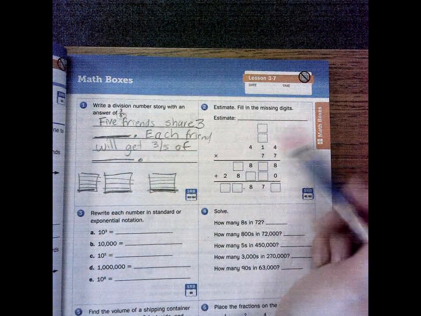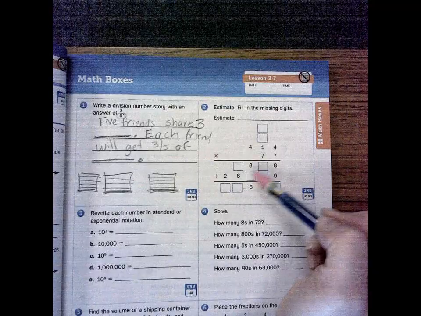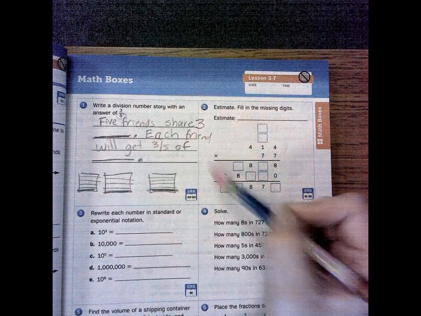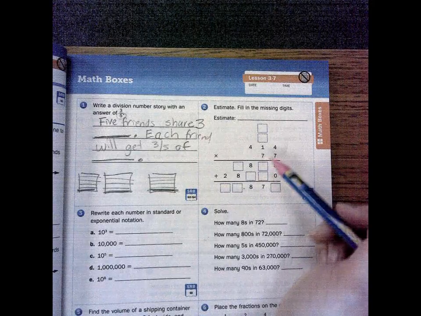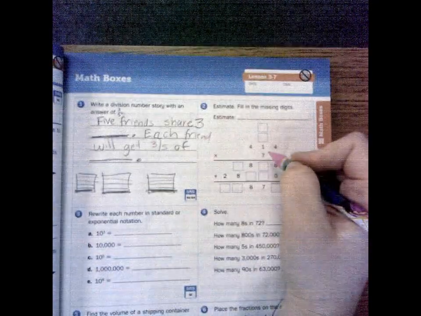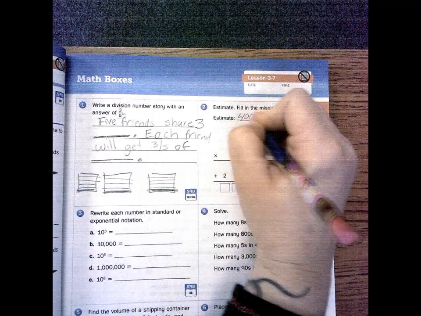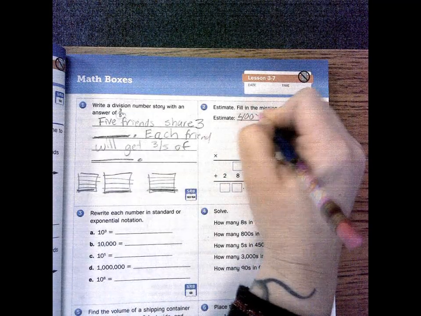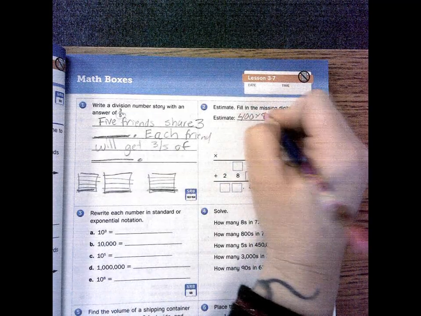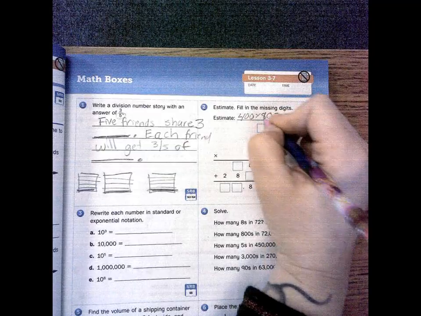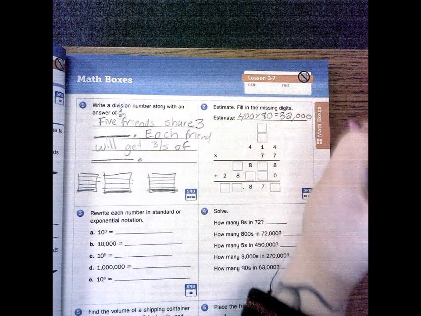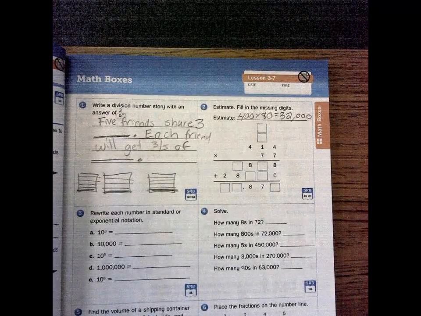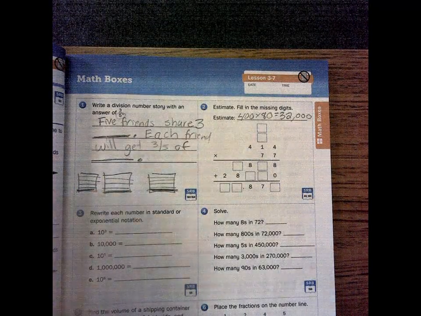So fill in the missing digits. A lot of us get tripped up because of the boxes and the numbers. Just do the work here as if there's nothing there. So first we need to estimate. 414 is close to 400, and here I'm going to say 77 is close to 80. 8 times 4 is 32. Add on 1, 2, 3 zeros. My product needs to be close to 32,000.